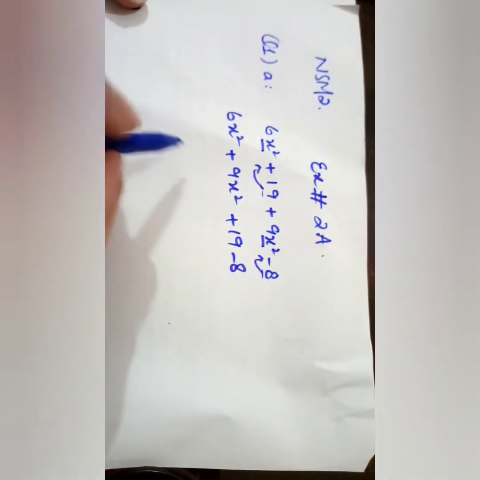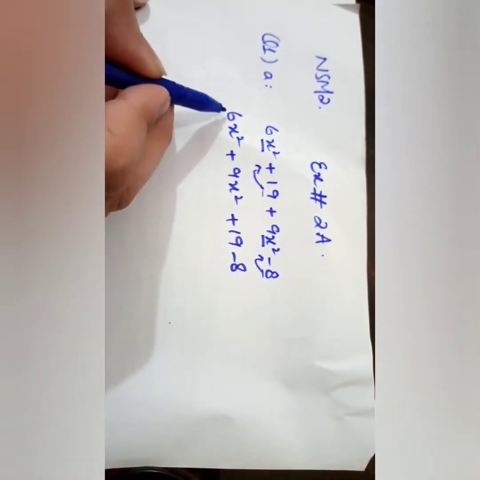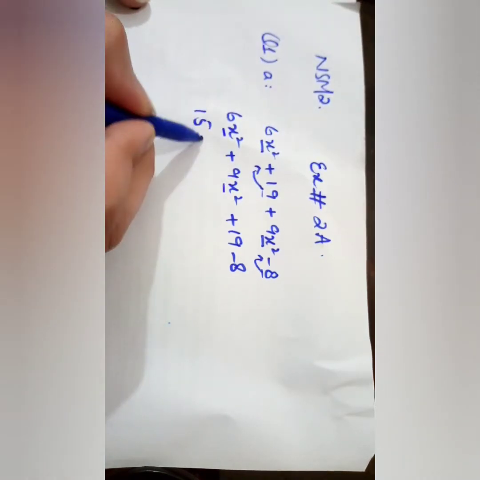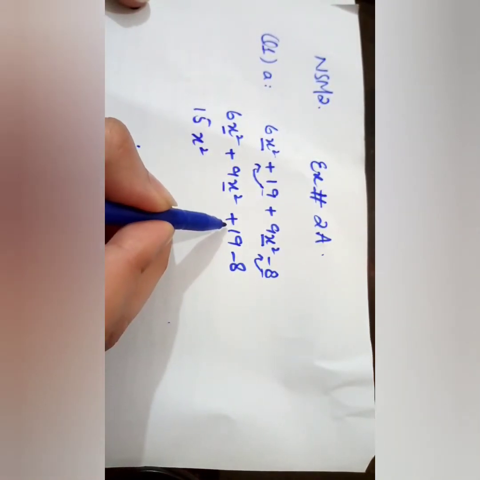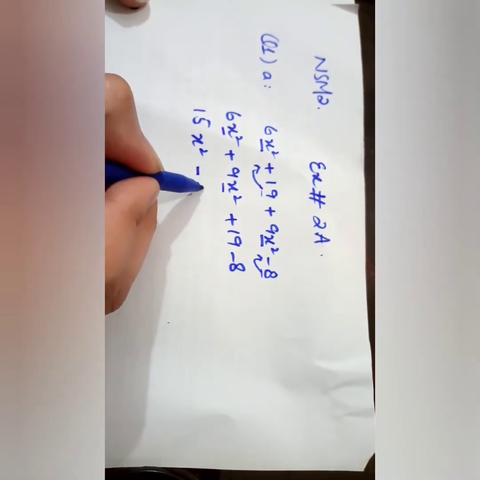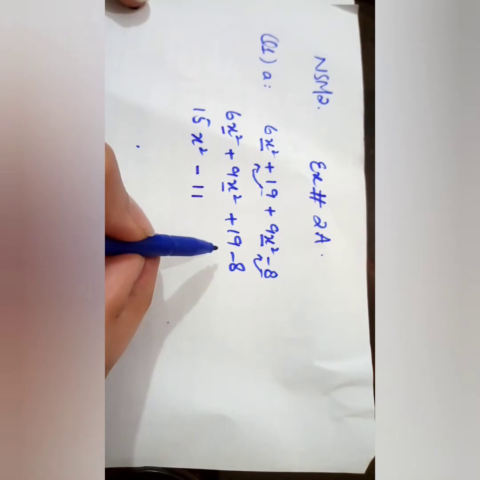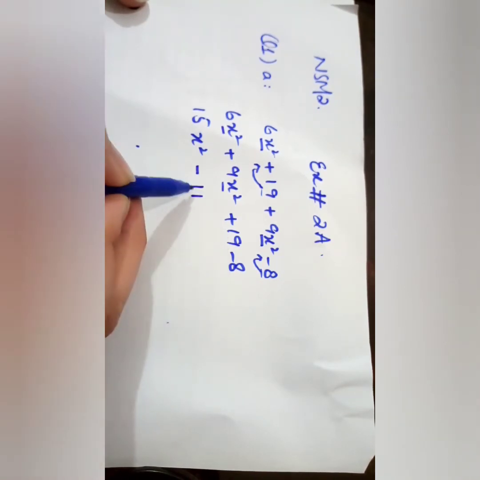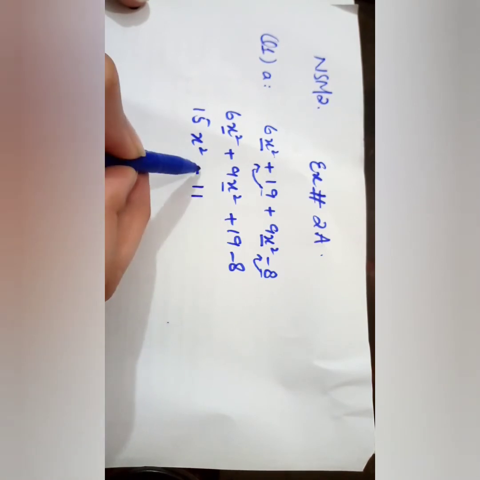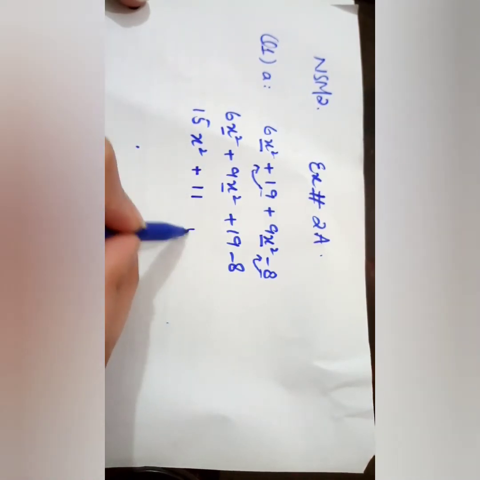Now solve the terms. 9 plus 6 will become 15, and write down the variable as it is. Then 19 minus 8 is 11, because plus and minus give minus, and we always place the sign of the greater term, and the greater term has the plus sign, so this 11 becomes plus 11.